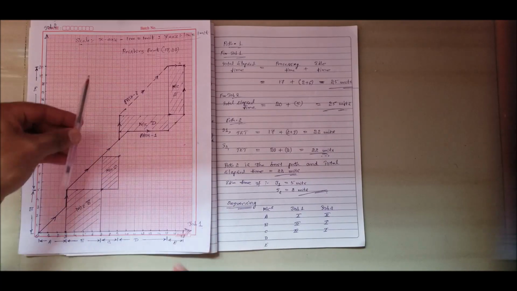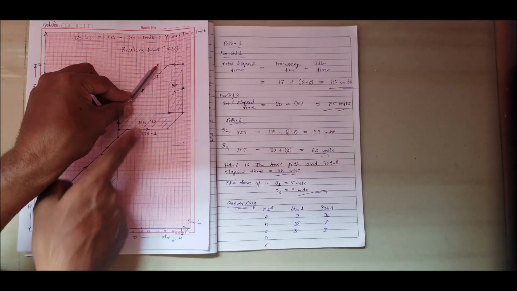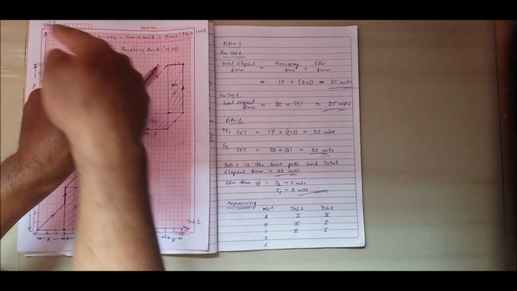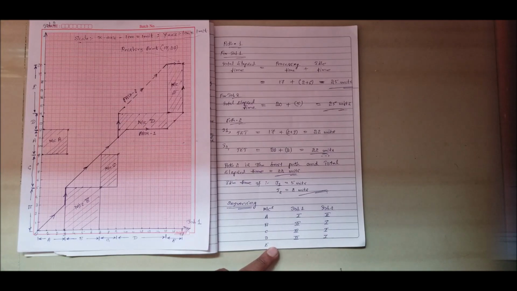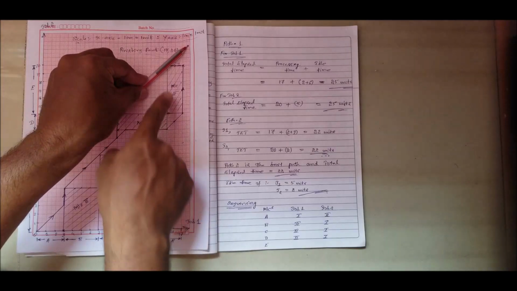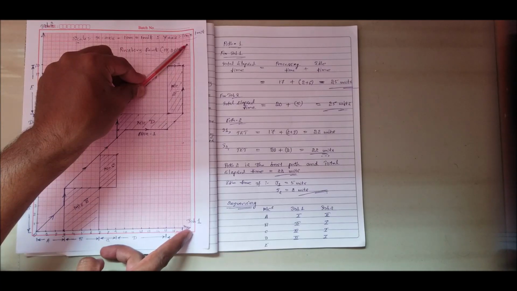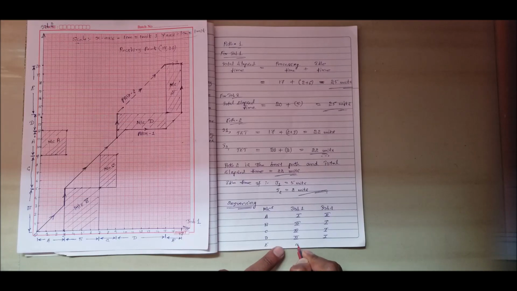Coming to path 2, machine D is also lying towards job 1, so machine D will take job 1 as second preference and job 2 as first preference. And finally, machine E is also towards job 1, so machine E will take job 1 as second preference and job 2 as first preference. So this is the sequencing.